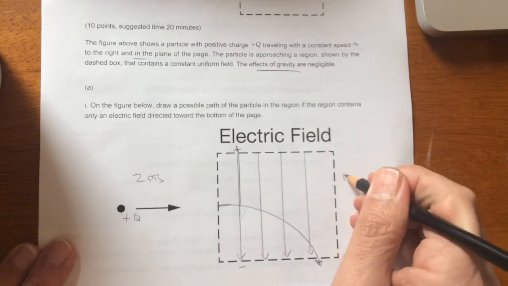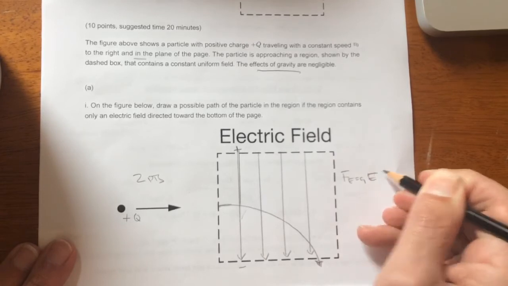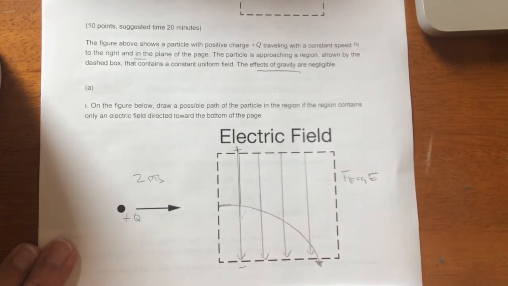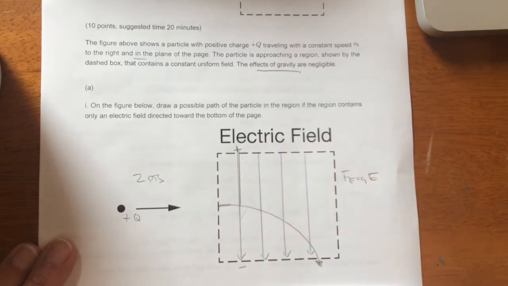Because you recall that the electric force equals Q times the electric field. The electric field's constant. You know that from the parallel lines. And, well, it was in the statement, but just so you can recognize that. So you get a parabolic arc.